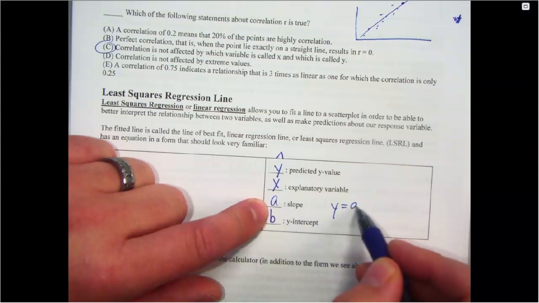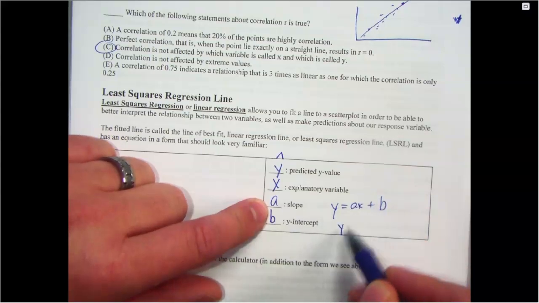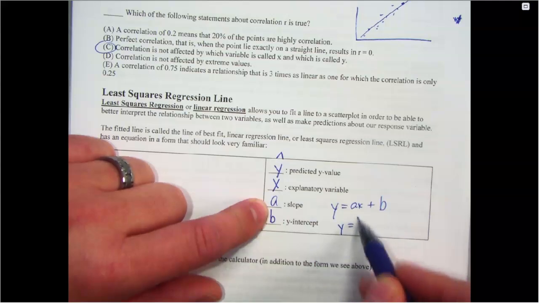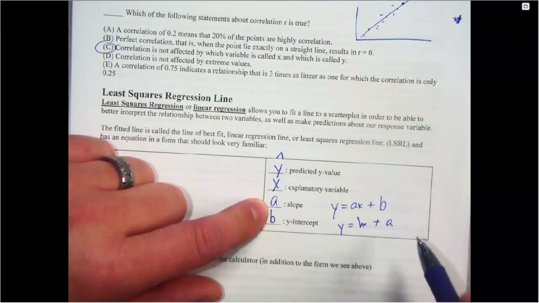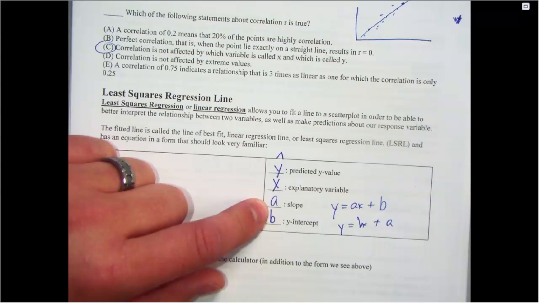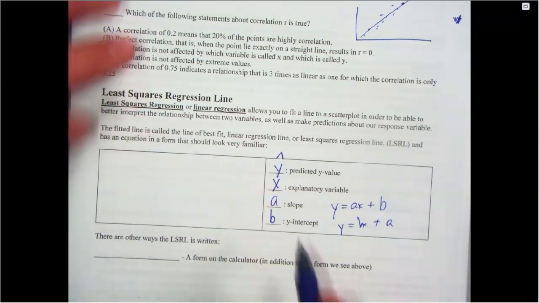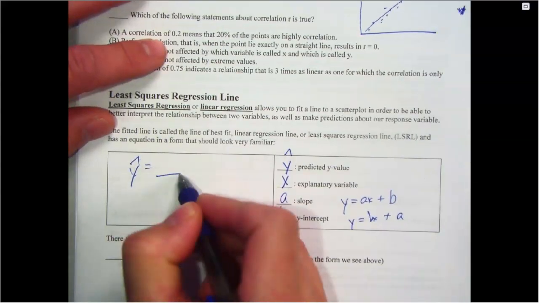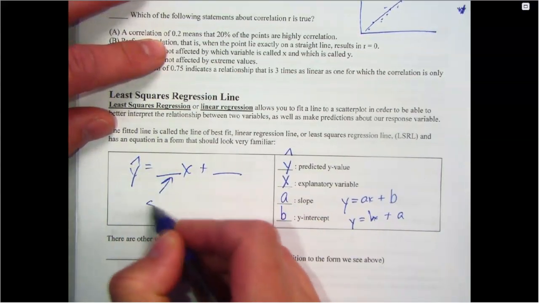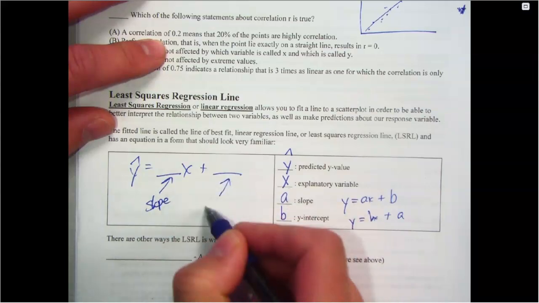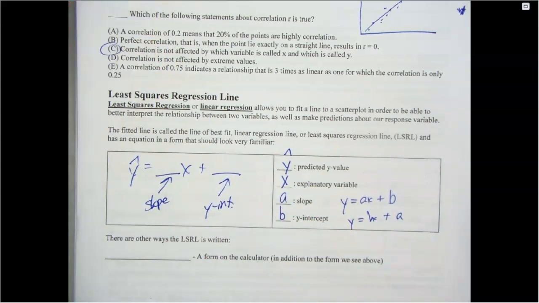Your calculator, if you notice, offers you the chance to do it as y equals ax plus b, or is it bx plus a? It gives you both, I think. If you scroll down past the ax plus b, there's actually a bx plus a below. So you can choose. All that I care about is the number in front of the x is the slope. The number by itself is the y-intercept. I don't care if you call it a, b, m.